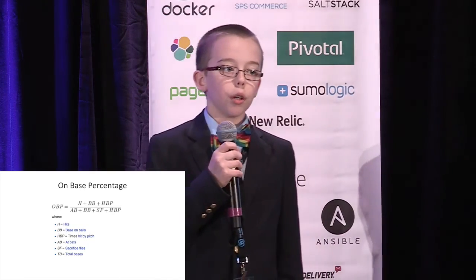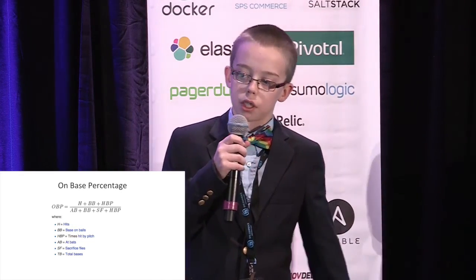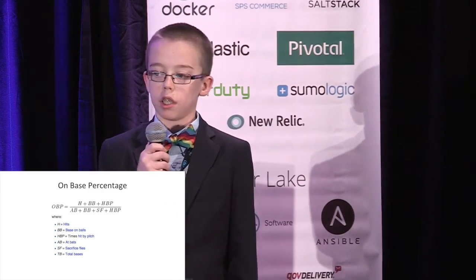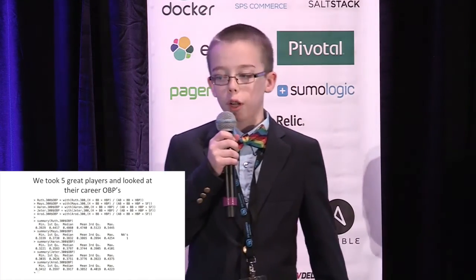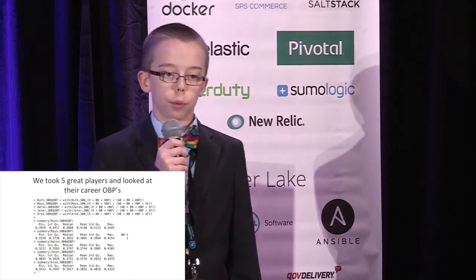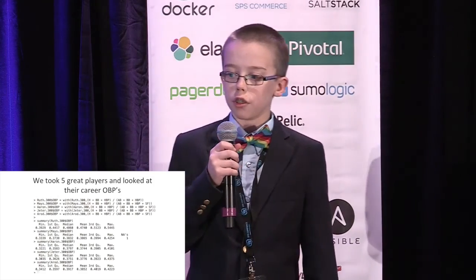On-base percentage is hits plus base on balls plus hit by pitch, over at-bats plus base on balls plus sacrifice flies plus hit by pitch, and that's on-base percentage. I took the top five great players and looked at their career OBPs. And as you can see, Ruth is the highest with .4740, and the others are in the .30s.